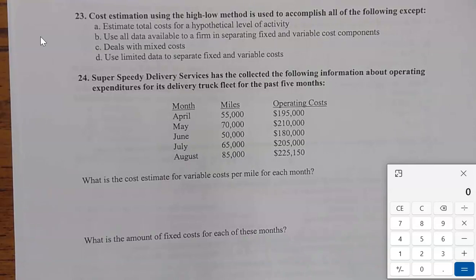B says use all data available to a firm in separating fixed and variable cost components. Well, one of the benefits of the high-low method is that it requires only aggregated or total information.